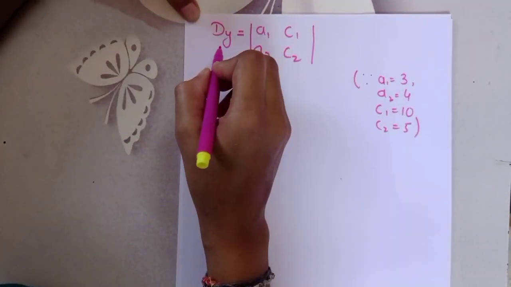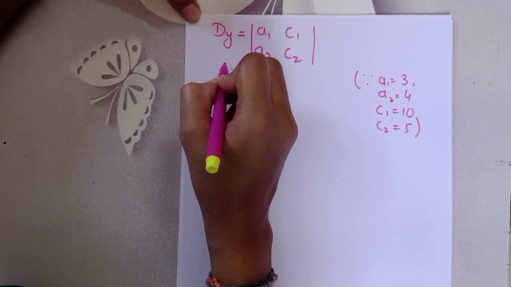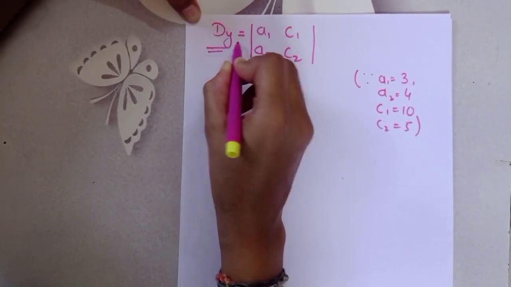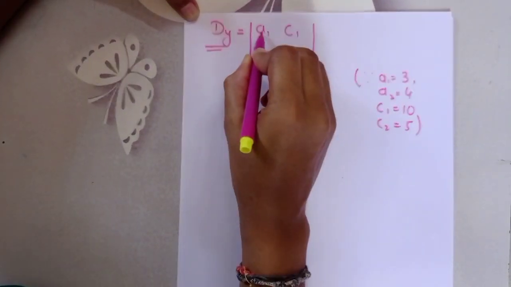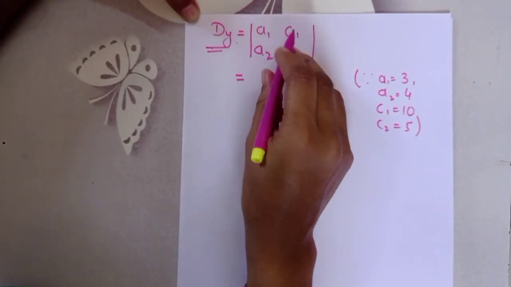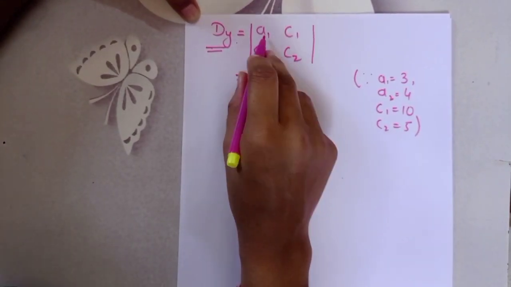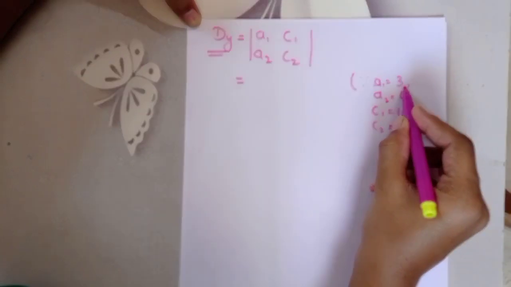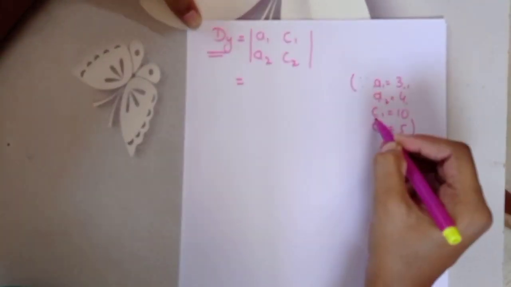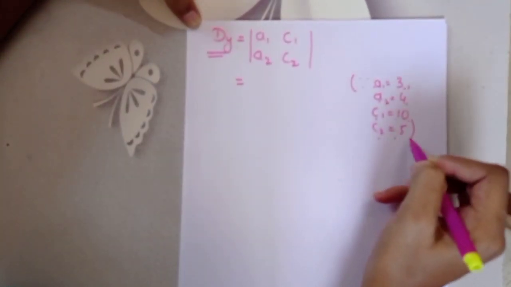Now we have found the values of D and Dx. Now the value of Dy will be equal to the determinant of a1, a2, c1, c2. We know the value of a1 is 3, a2 is 4, c1 is 10 and c2 is 5.